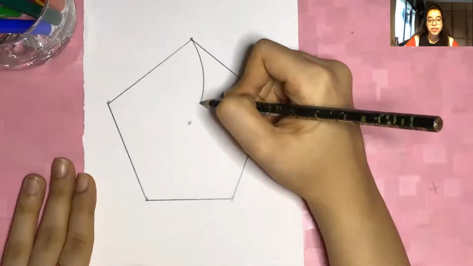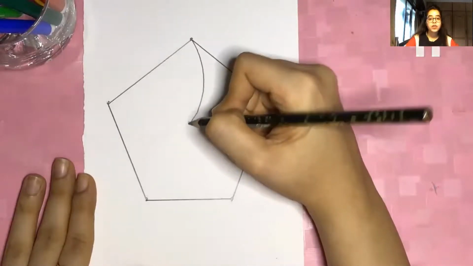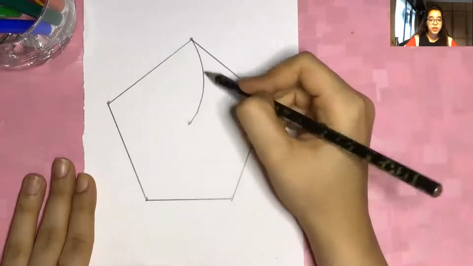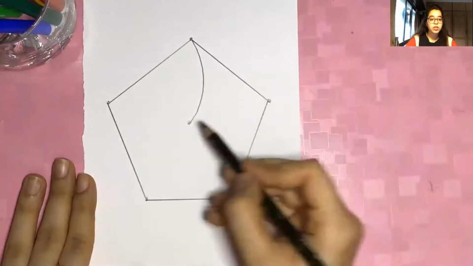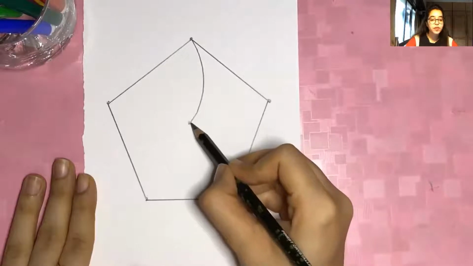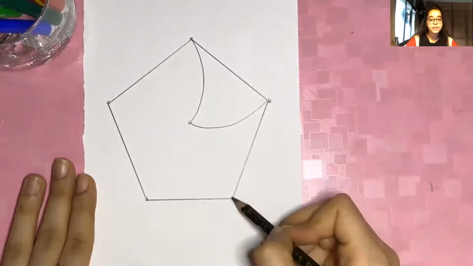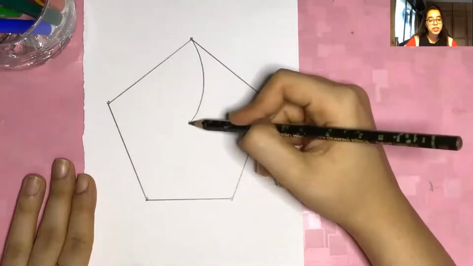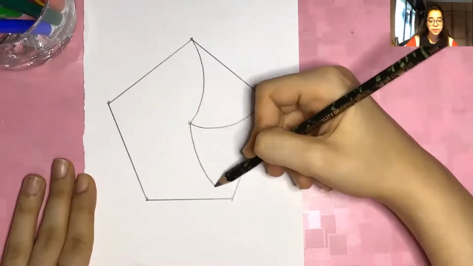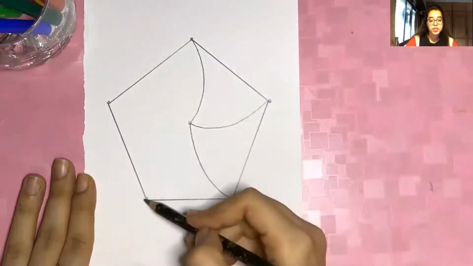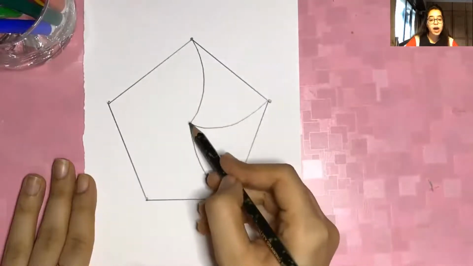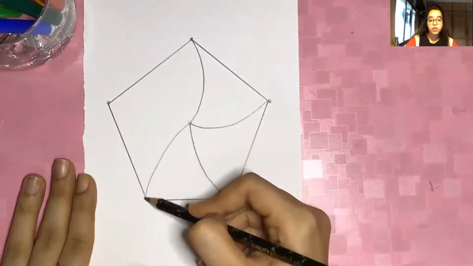I'm just drawing a curved line to connect the two dots. Same on the other side with a curved line. Don't worry, I'll repeat the process in case you have not followed. We just connect the outer dots with the central dot.